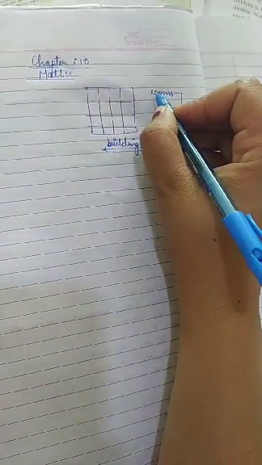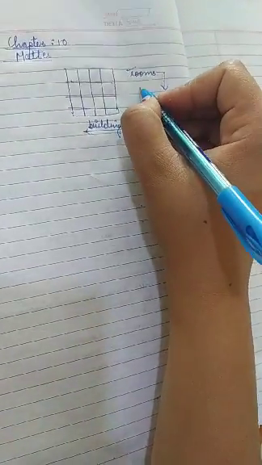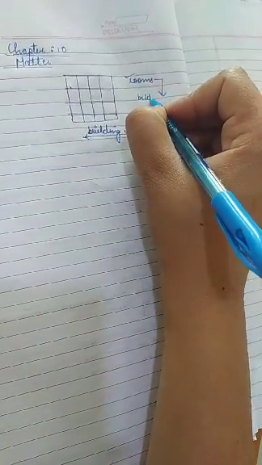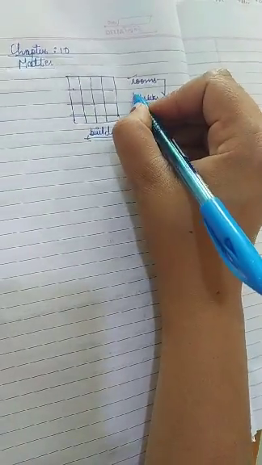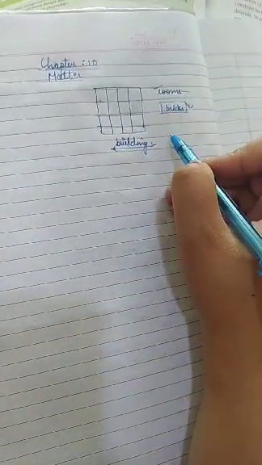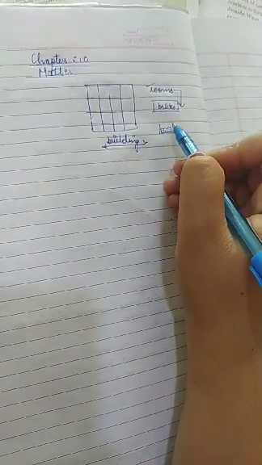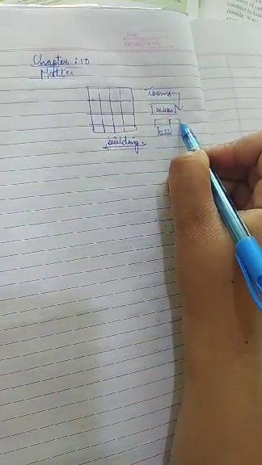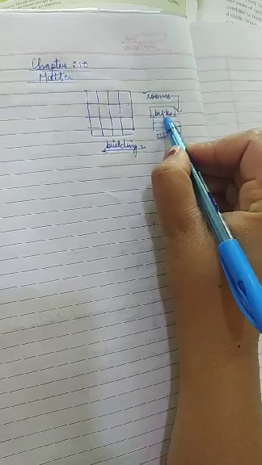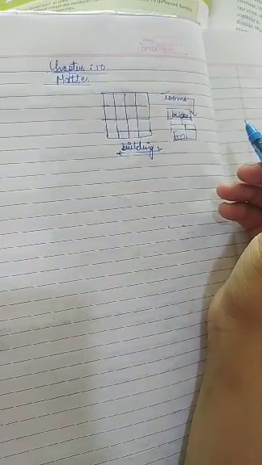Then again you will ask me, then ma'am, what makes a room? Then I'll give you the answer with the help of bricks. Means if we start combining the bricks, we'll get a room. And if we combine more than one room and more than one floor, that is known as a building.